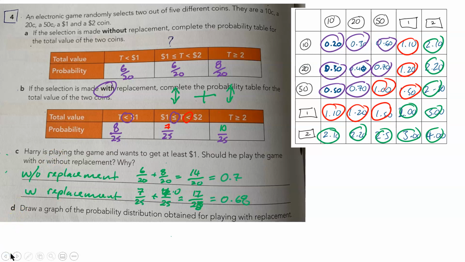After working that out, you can see that the probability with replacement is 0.68, and without replacement, it's 0.7. So you are more likely to get it without replacement. So we should play game A rather than B.